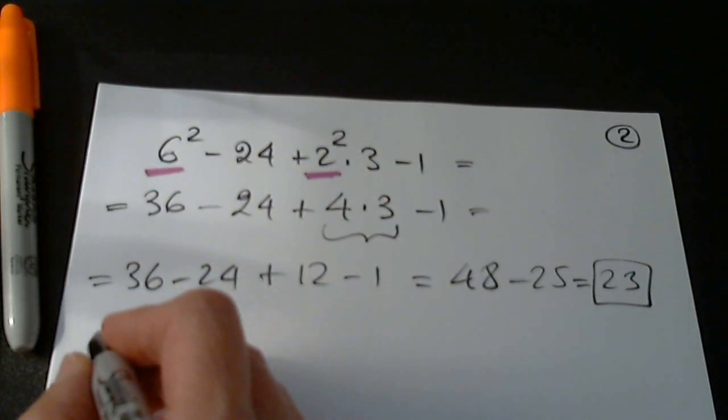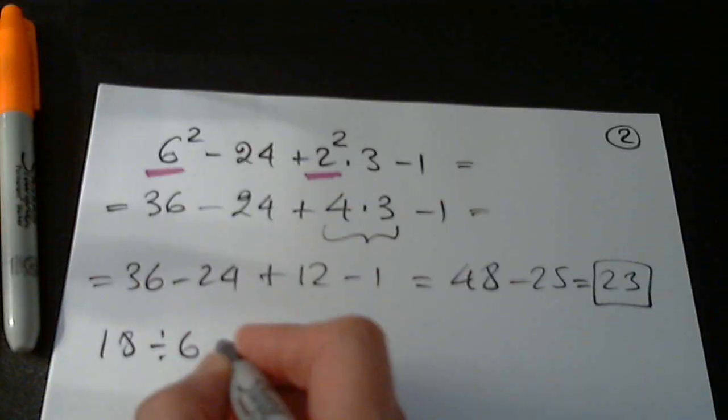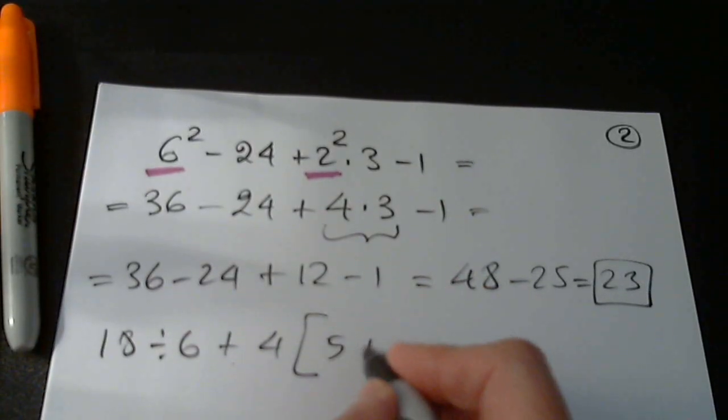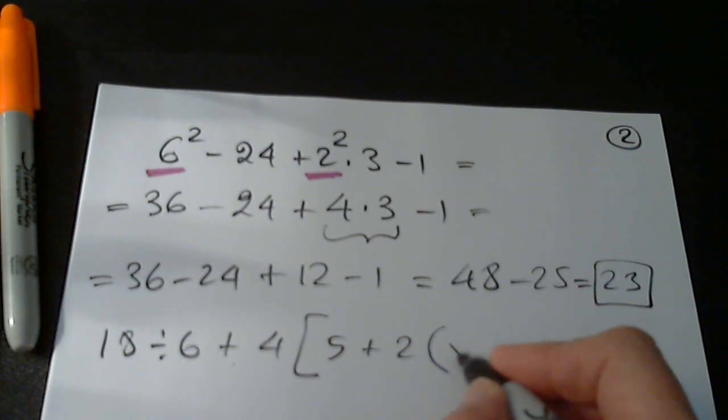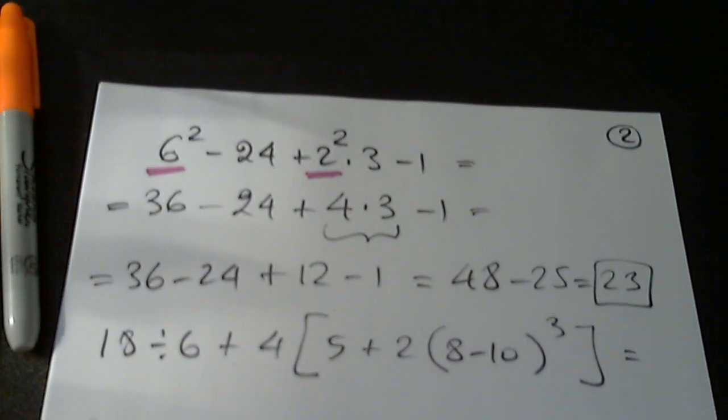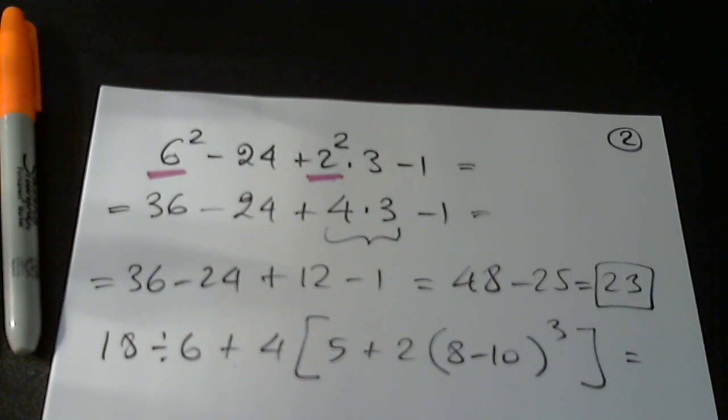Okay, so let's see, 18 divided by 6 plus 4 bracket, 5 plus 2 parentheses, 8 minus 10 to the third, close the bracket. Notice that if you use a left parenthesis, you have to have a right parenthesis. I use a left, I have to have a right. I use a left bracket, I have to have a right bracket. They have to be paired, always.